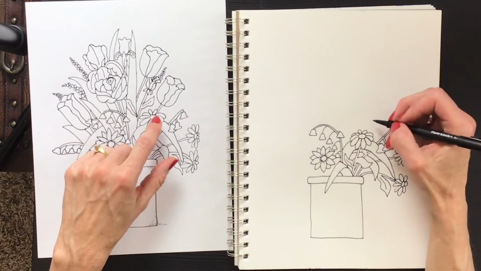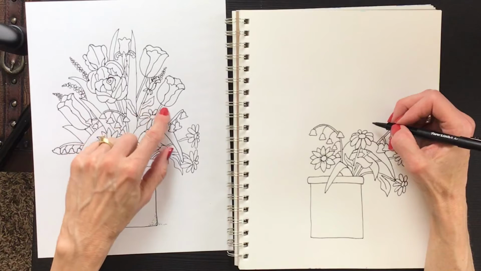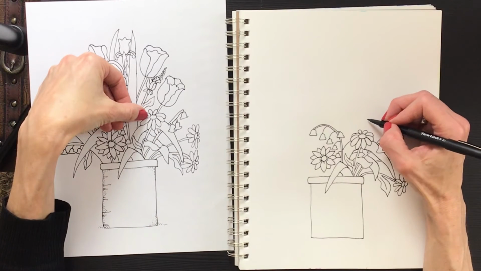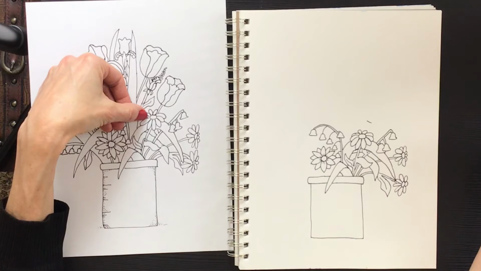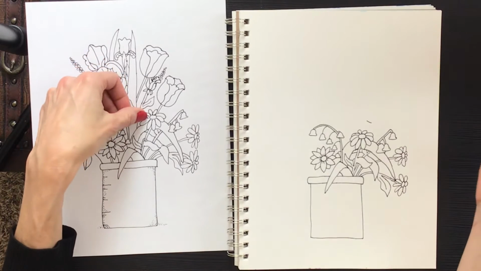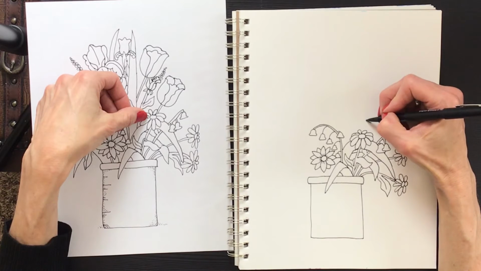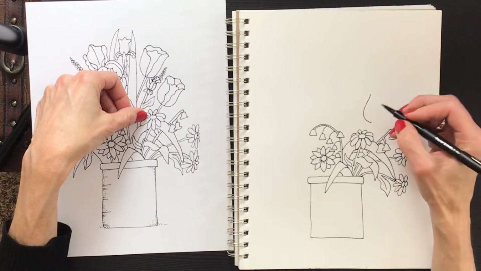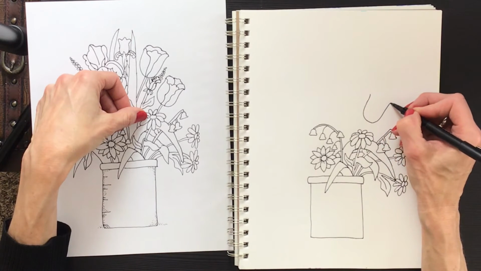Why don't we go ahead and hop up here and look at this tulip? So what we want to do is we want to see how this tulip sits in relation to the daisy, because we've already drawn that. So we can see it's about that far up above the daisy. So if you want to put a little line, that's great. We see that there's a U shape that comes up on one side and a U shape on the other side.